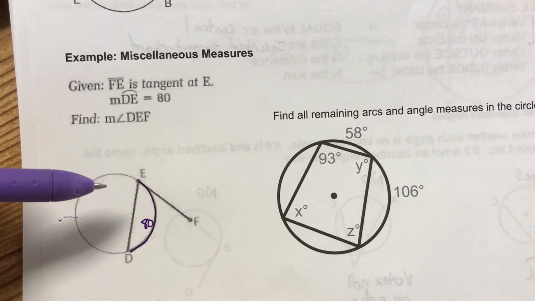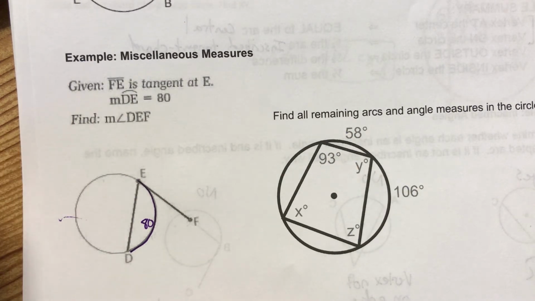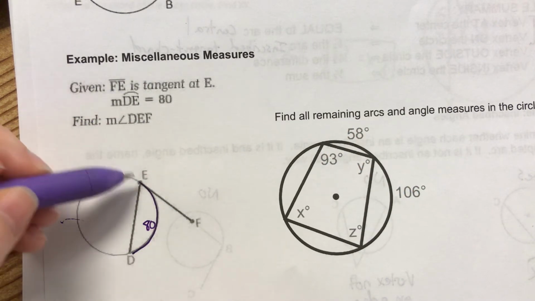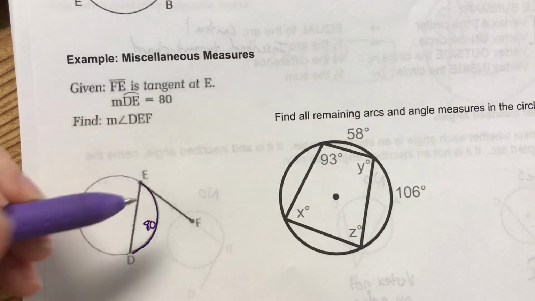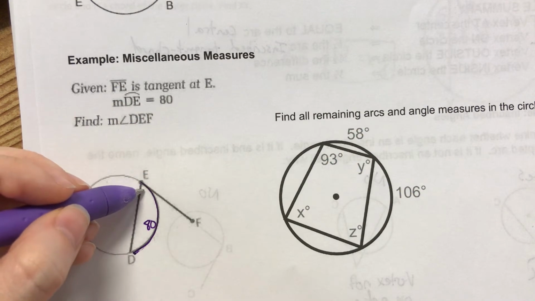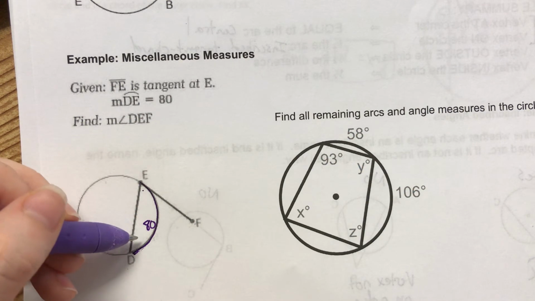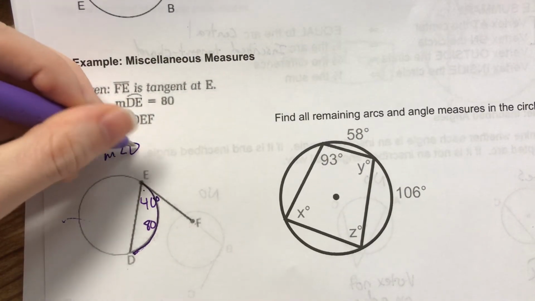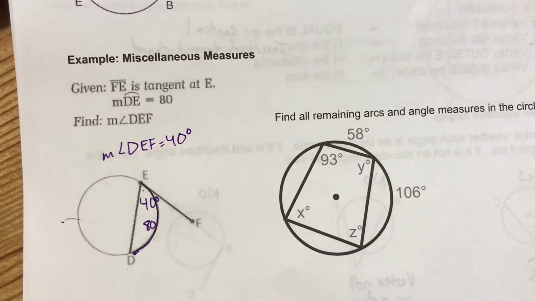Well, a tangent chord angle is another example of an angle with a vertex on the edge of the circle. So this angle, even though it goes outside of the circle with one of its legs, the vertex is on the edge. And the rule about vertexes on the edge is that the arc that they cut is twice as much as the angle measure of that angle. So the angle FED is only going to be half of 80, which is going to be 40 degrees. So the measure of angle DEF equals 40 degrees.